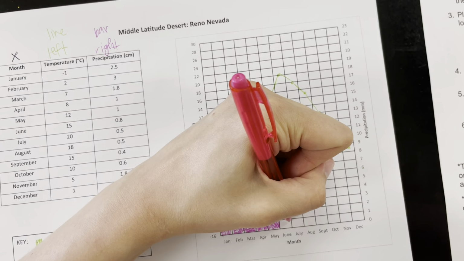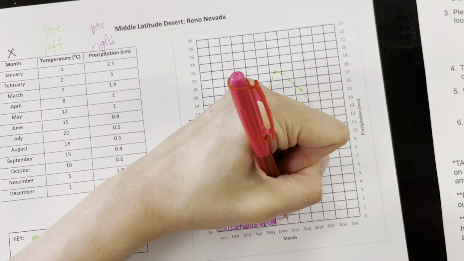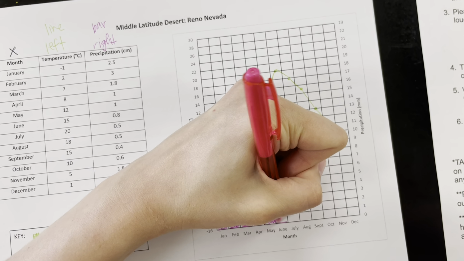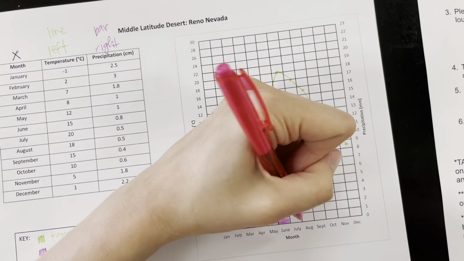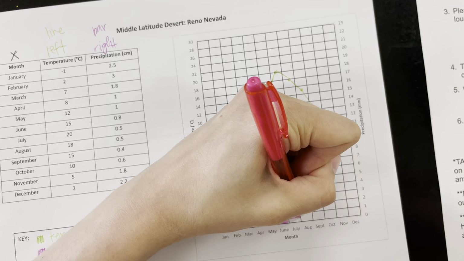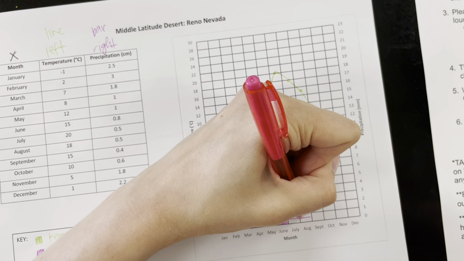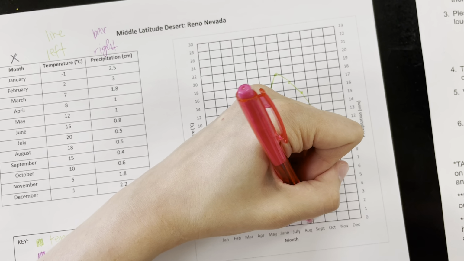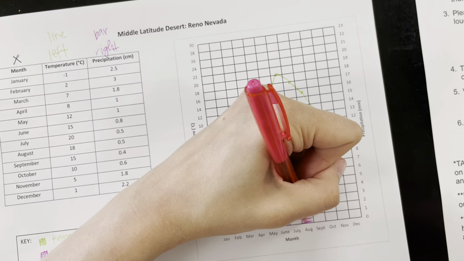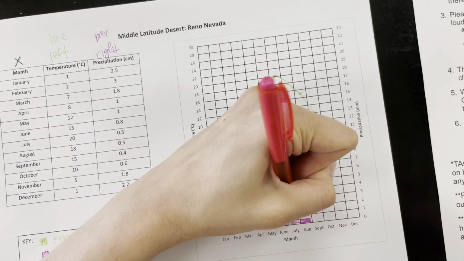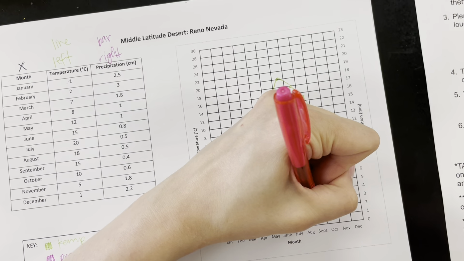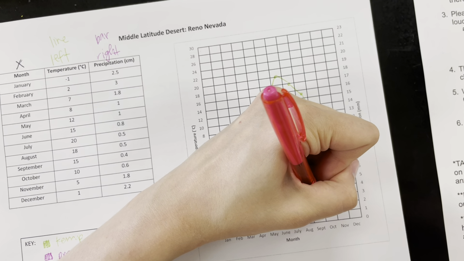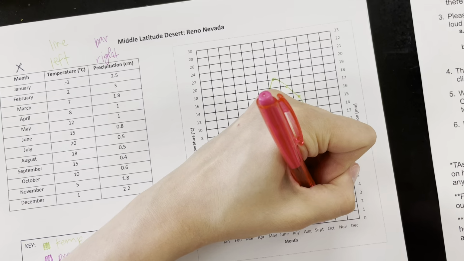June is 0.8, that's about right there. July and August were both about 0.5, so I'm going to go about halfway up. September is a little bit underneath that. The rainfall goes a little bit lower, that's about 0.4.